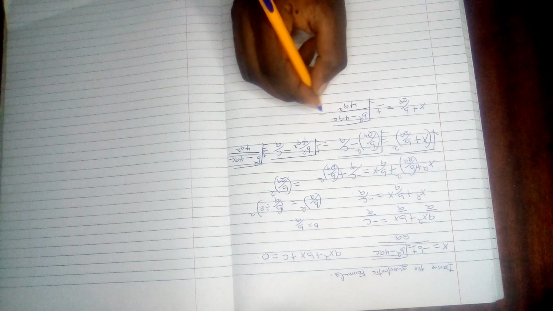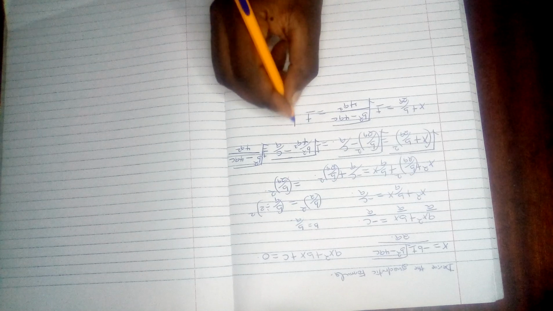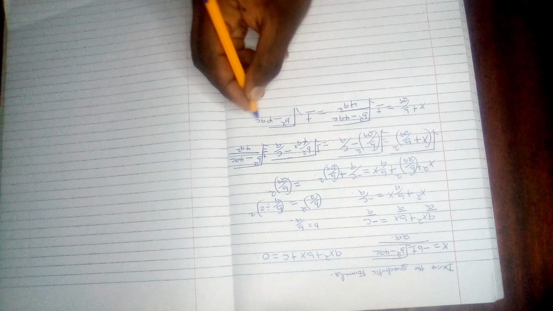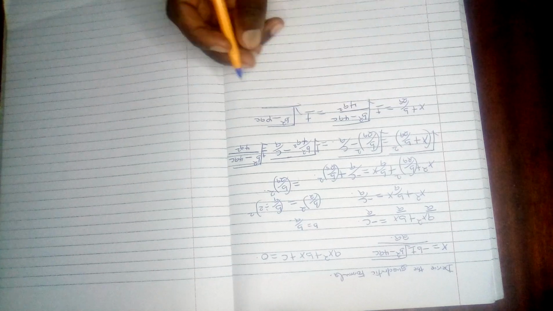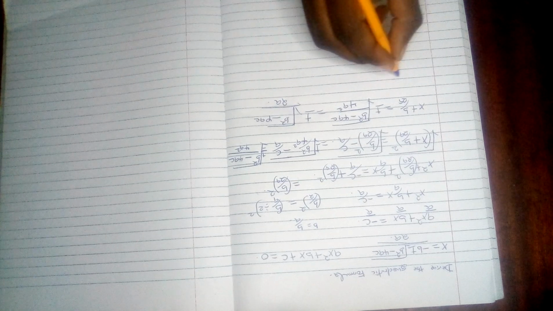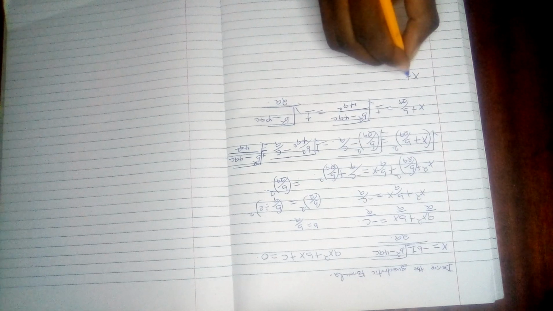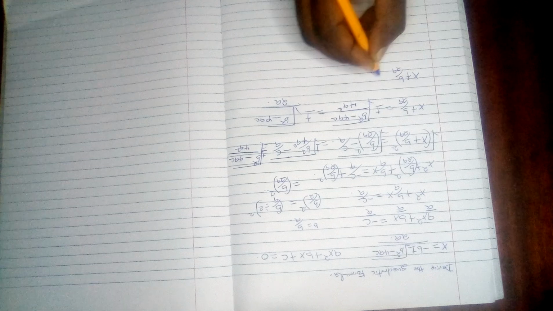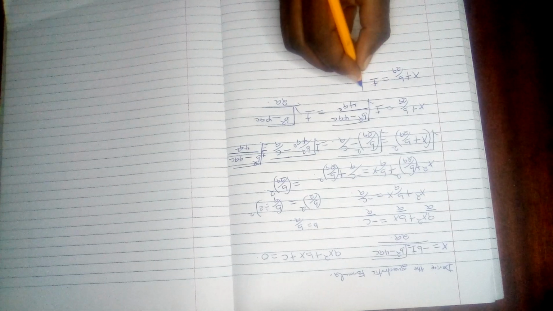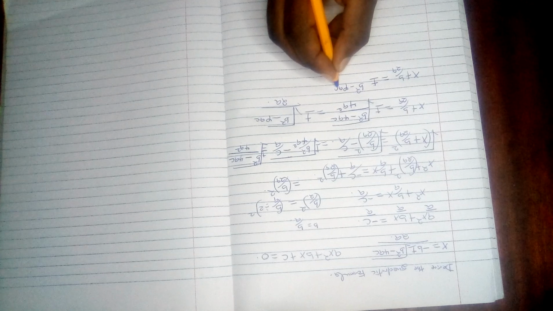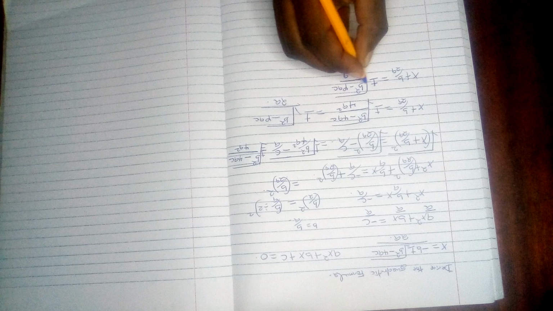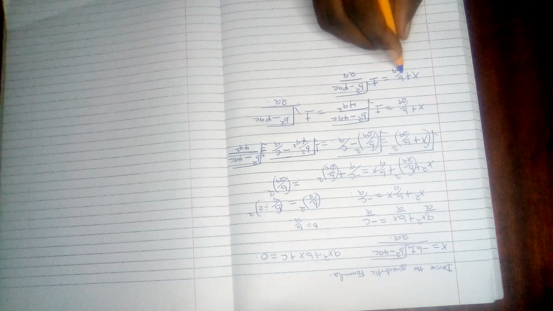This is also equivalent to plus or minus the square root of b squared minus 4ac. The denominator, we can find its square root, which is 2a. Therefore, we'll have x plus b over 2a is equal to plus or minus the square root of b squared minus 4ac all over 2a.